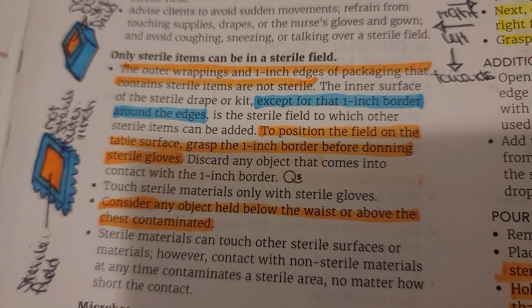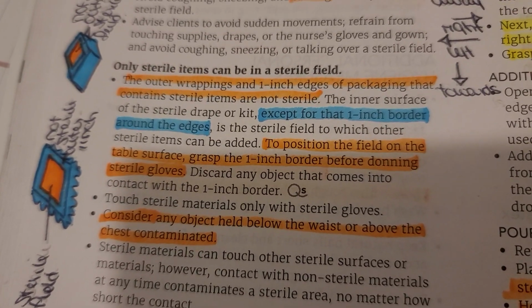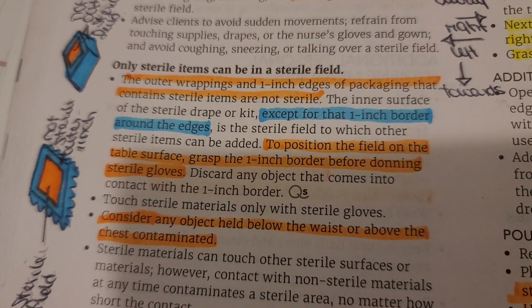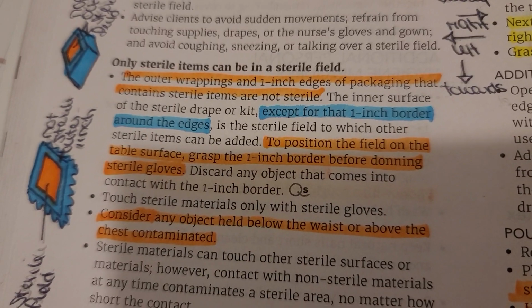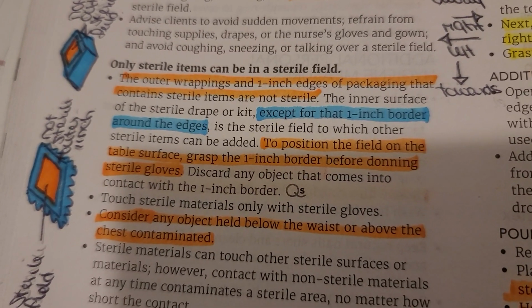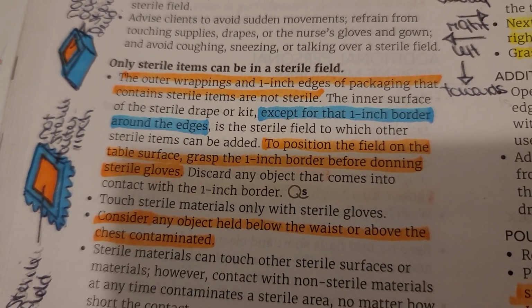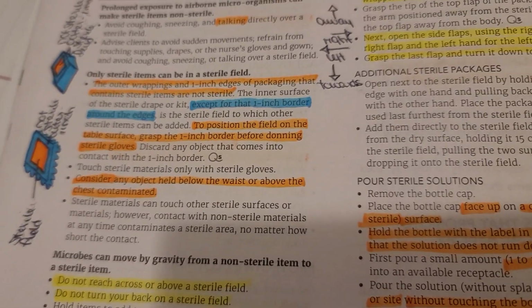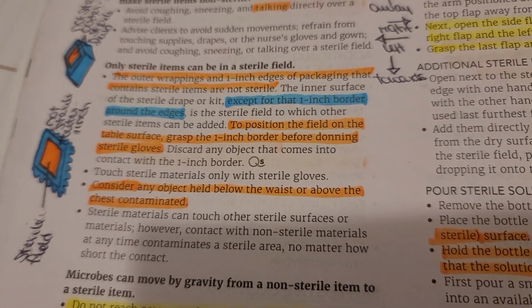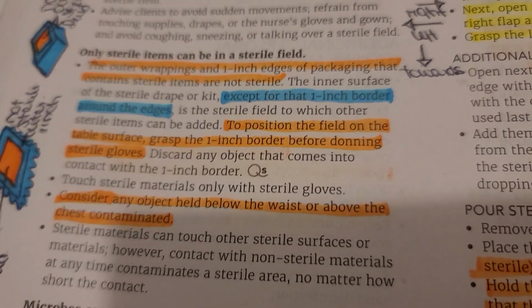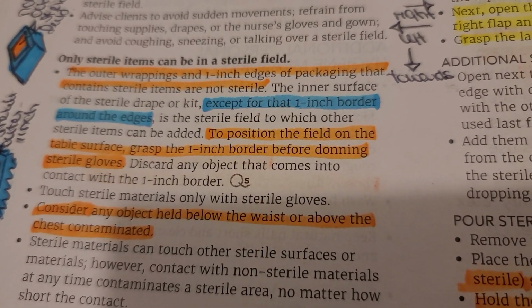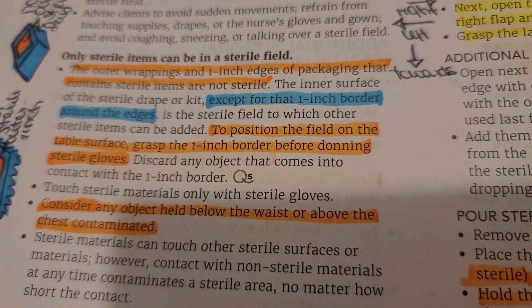To position the field on the table surface, grasp the 1-inch border before donning sterile gloves. Discard any object that comes into contact with the 1-inch border. Touch sterile materials only with sterile gloves.